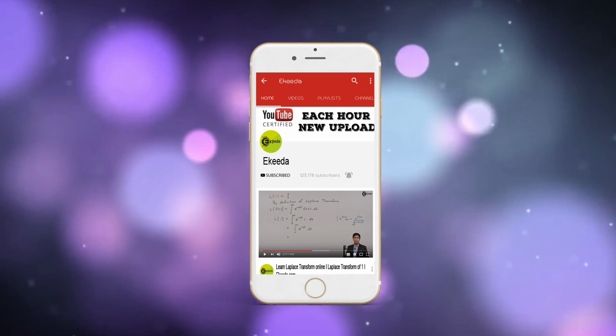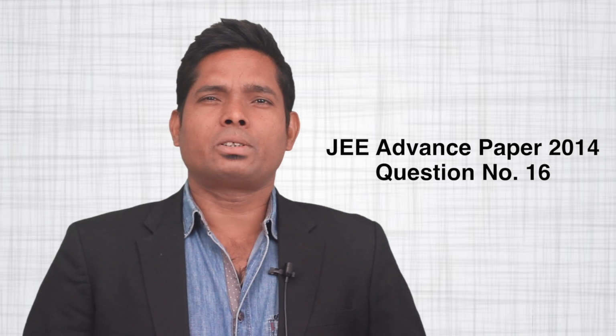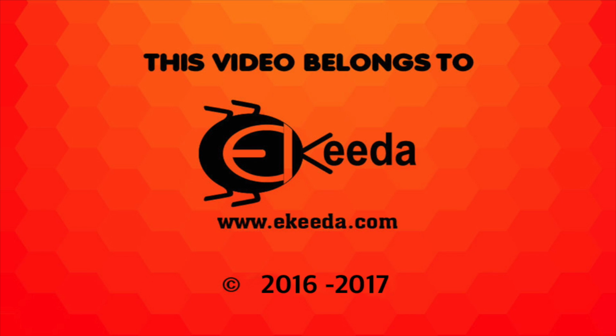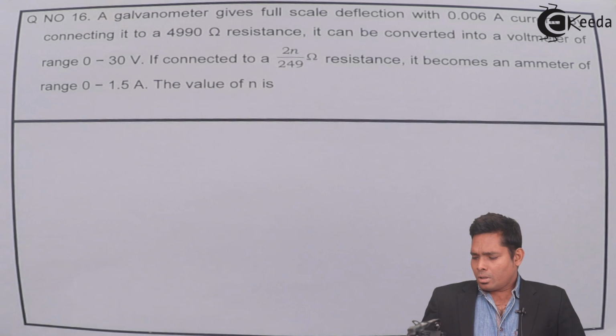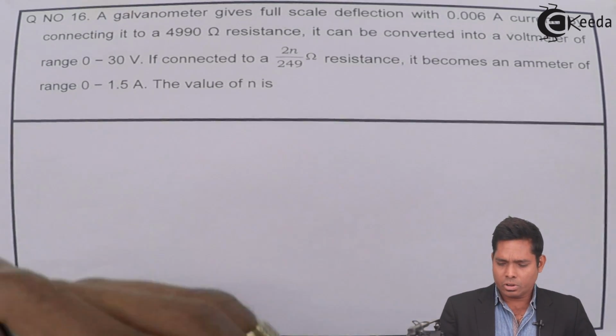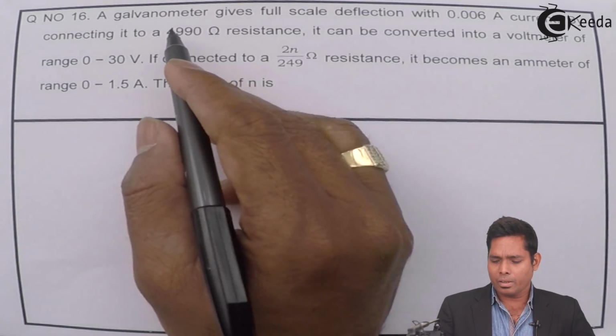Hello students, today we will take one more question, number 16 of the JEE 2014 Physics paper 1. So let us start with question number 16. Students, let us solve the next question. Question number 16 is about the galvanometer, the moving coil galvanometer.